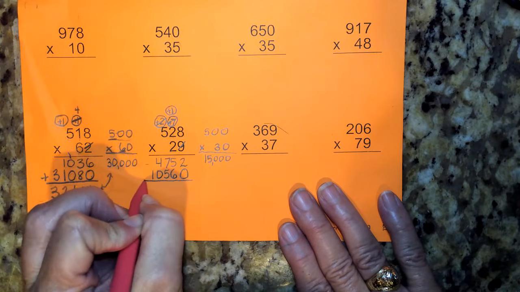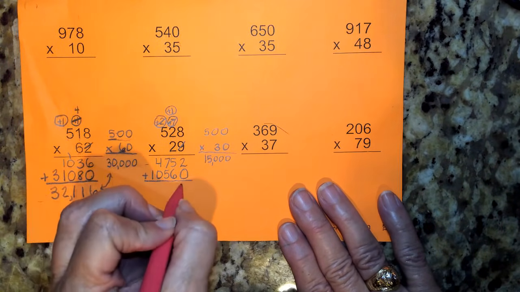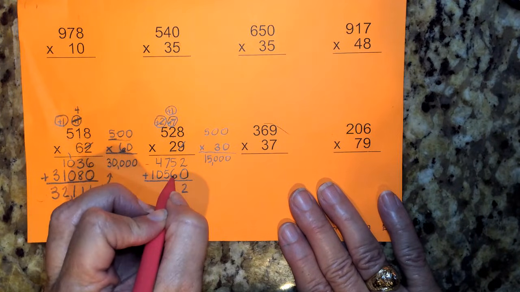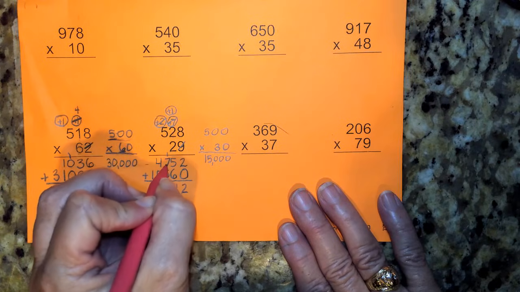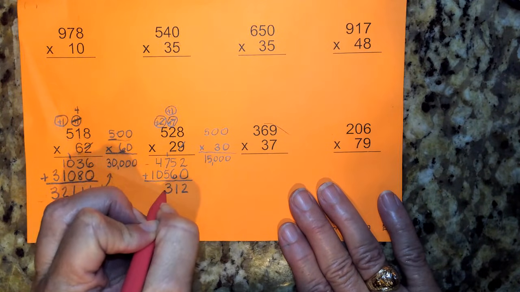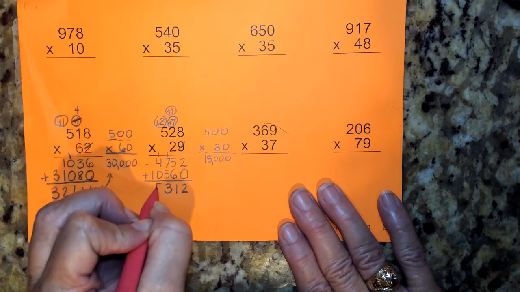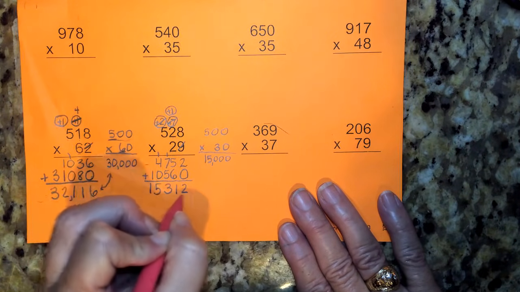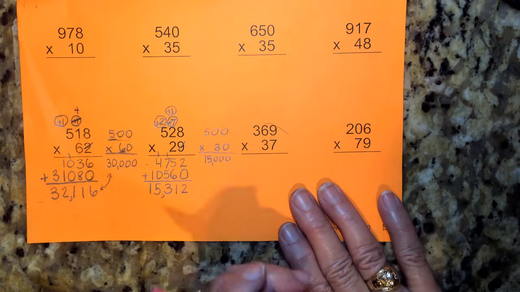Now that we have the two partial products, we have to go back and put them together. So we're going to get 2 plus 0 is 2. 5 plus 6 is 11. 5 plus 7 is 12, plus 1 more makes 13. 1 plus 4 is 5. And 1 plus nothing is 1. 1, 2, 3. Put your comma. All right, we've done 2.